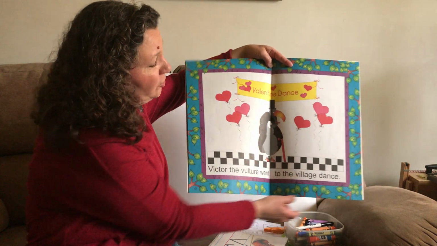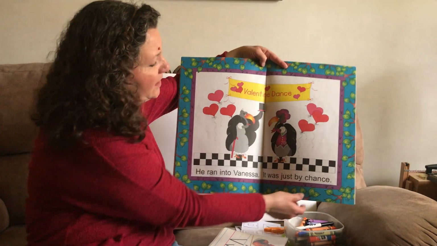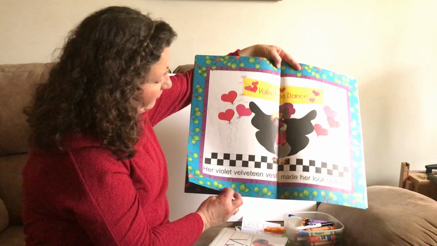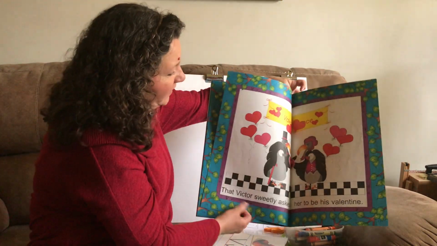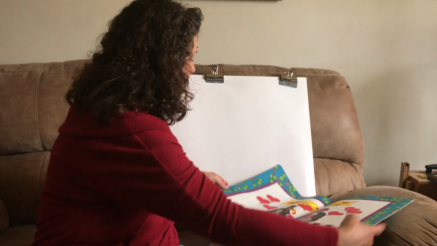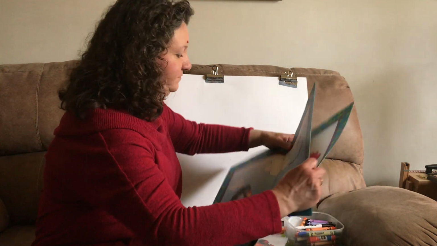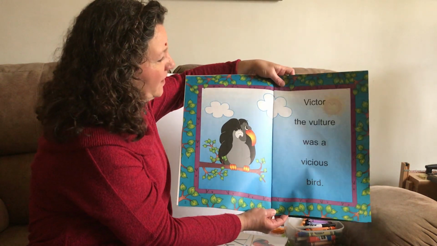Victor the Vulture went to the village dance. He ran into Vanessa, it was just by chance. Her violet velveteen vest made her look so fine that Victor sweetly asked her to be his Valentine. Think about your favorite Valentine as you sing and read the next verse. One more time.